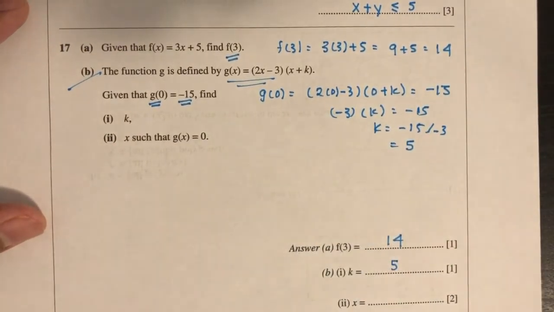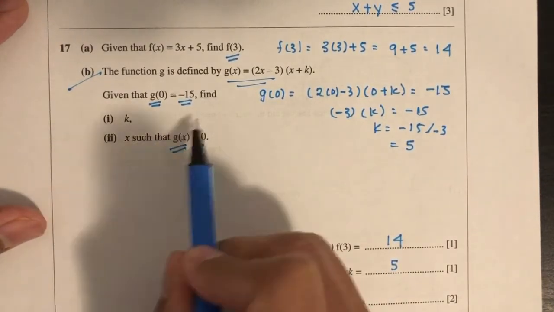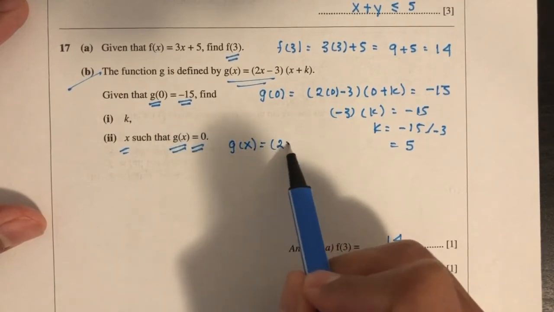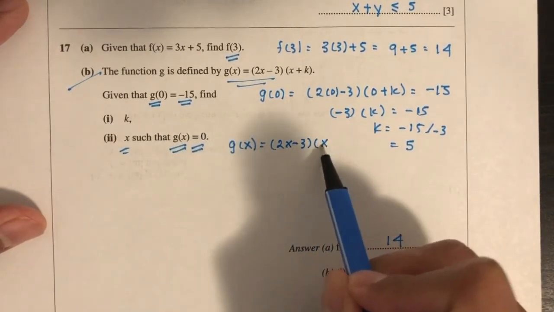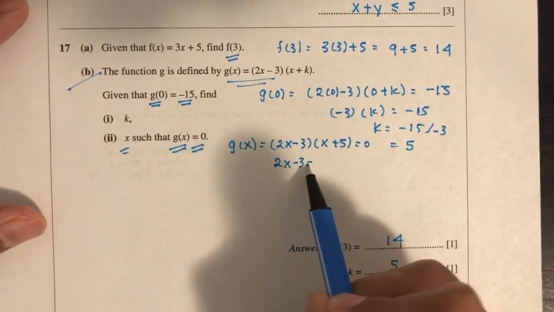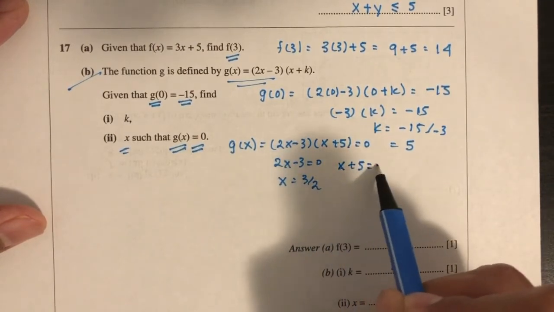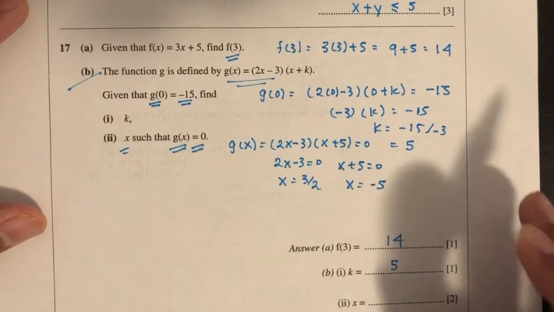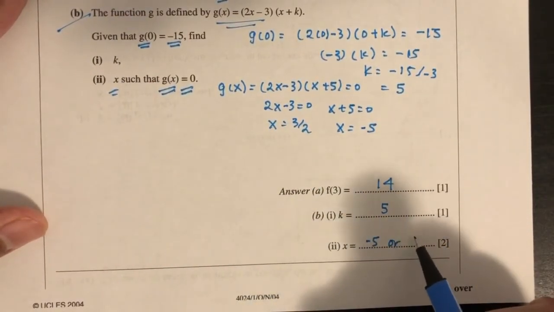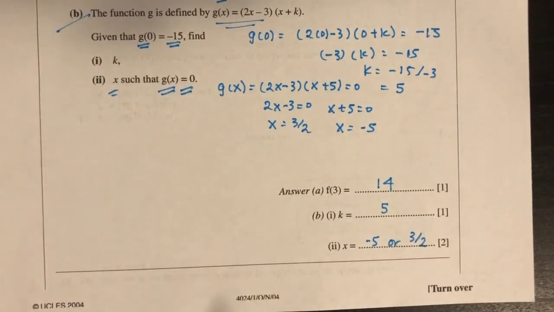K is 5. Now x is such that g of x is equal to 0. Find x. So g of x now is (2x minus 3)(x plus k), with k as 5, equal to 0. So 2x minus 3 equal to 0, x is 3 over 2. Or x plus 5 is equal to 0, so x will be minus 5. So two values for x: x can be minus 5 or 3 over 2. Okay, that is question 17.